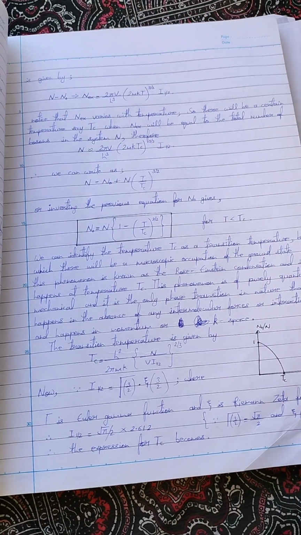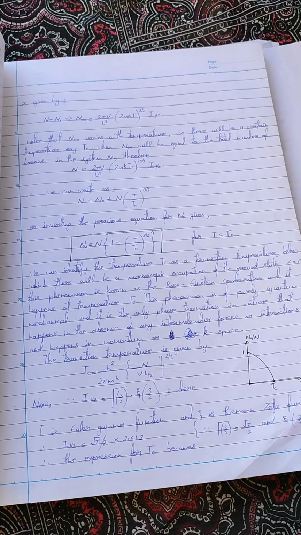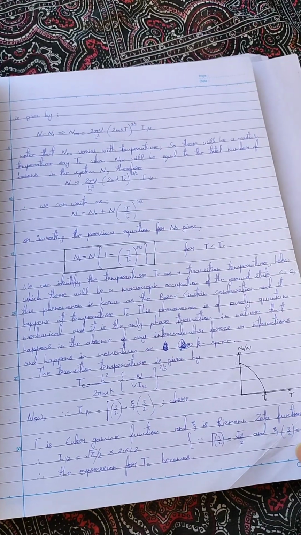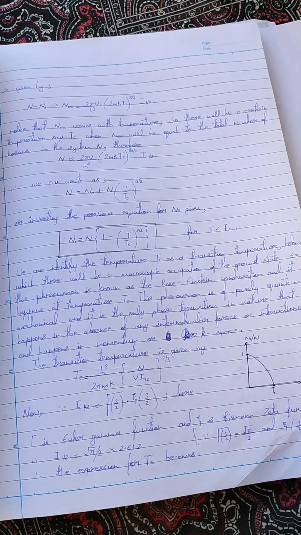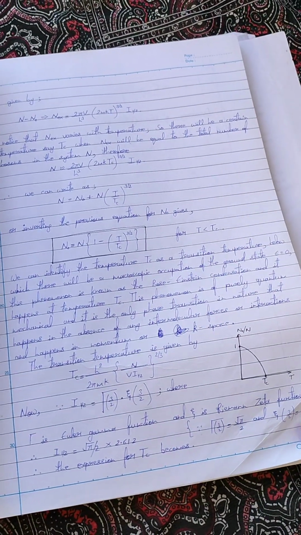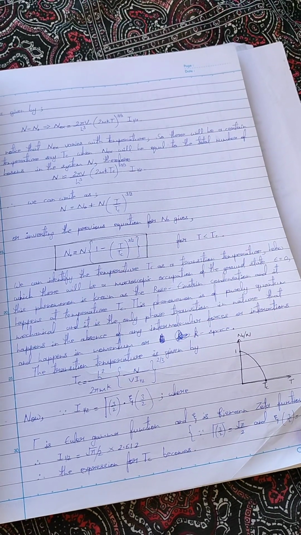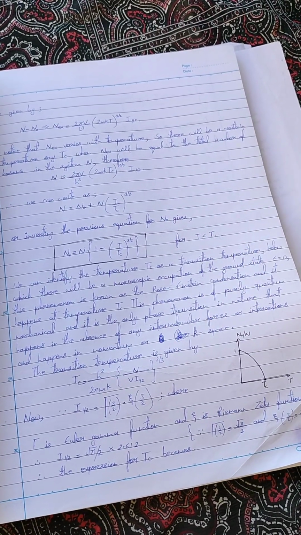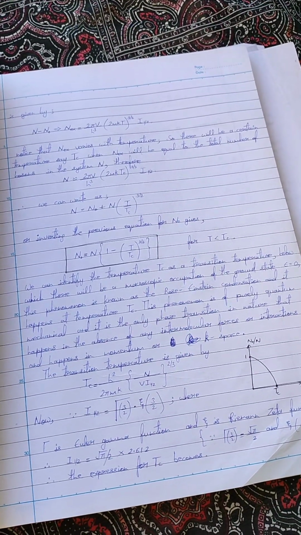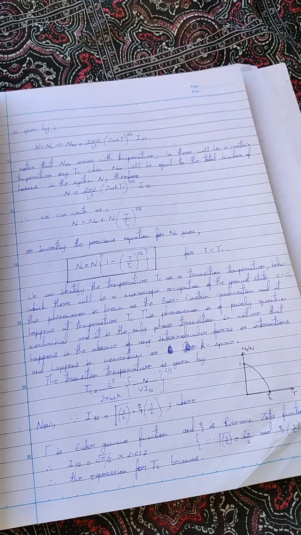So we have N excited varies with temperature. There is a certain temperature Tc at which N excited will be equal to the total number of bosons in the system N. Therefore N is approximately 2 pi V by h cubed (2 pi m kTc) to the power 3/2 I half. We can write it as N is equal to N naught plus N (T by Tc) raised to the power 3/2. Inverting the previous equation gives N naught is equal to N (1 minus (T by Tc) to the power 3/2) for T less than Tc.